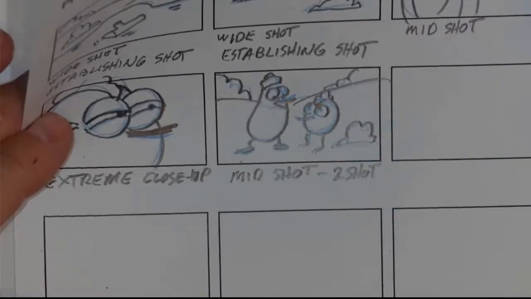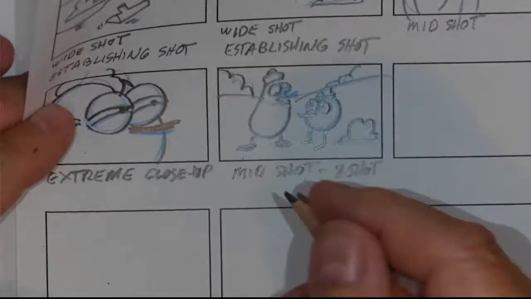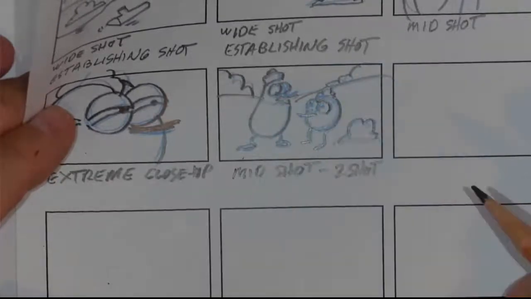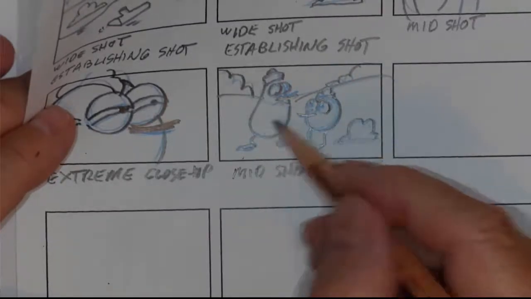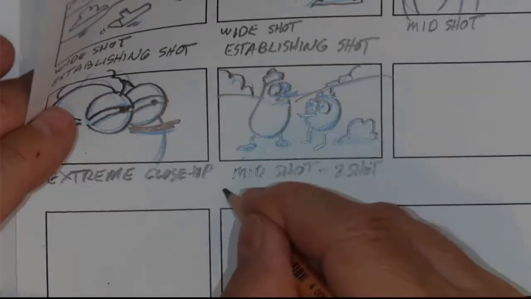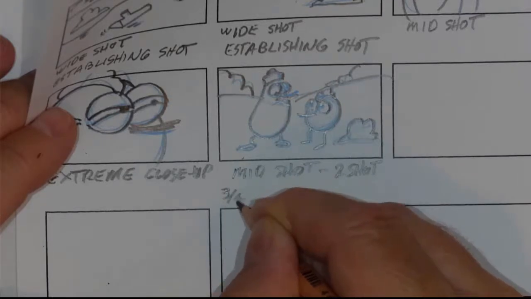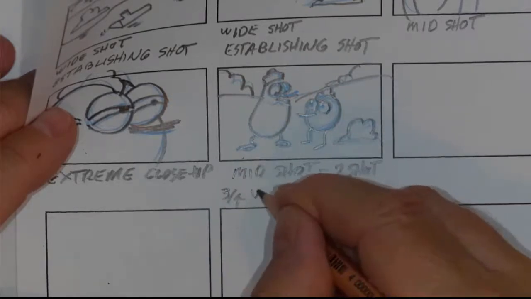Now, the other thing to make note of in this little thumbnail that I made is that when you have two characters talking to each other, we want to really recognize the characters and see what they look like. So something to keep in mind is make sure your characters are 3/4 view.